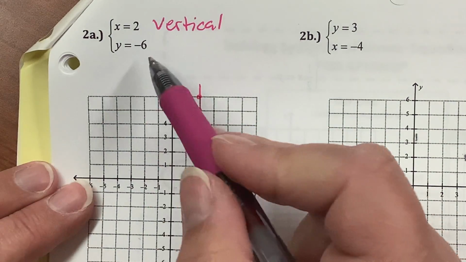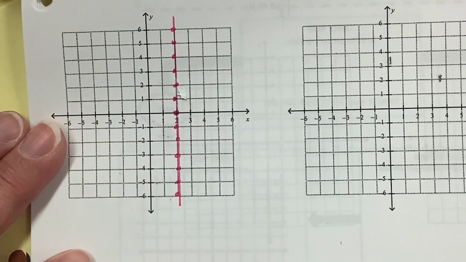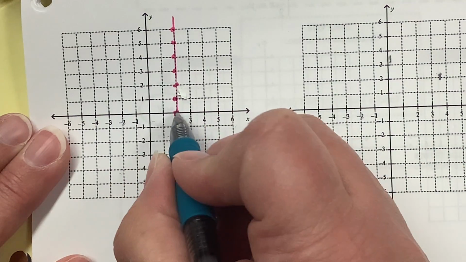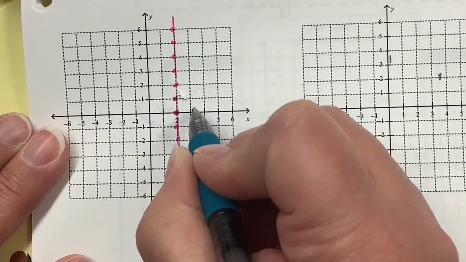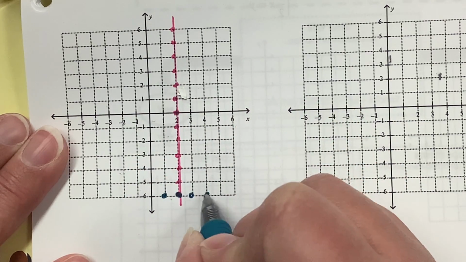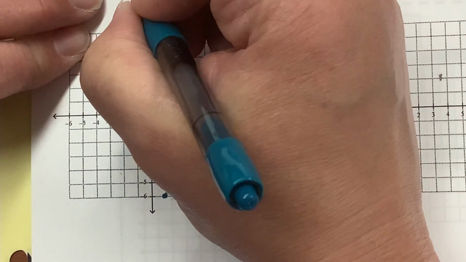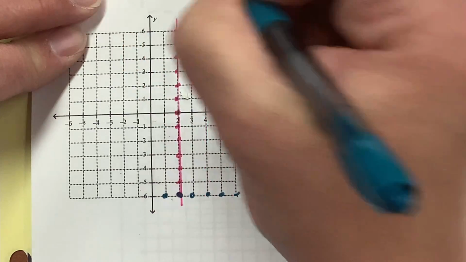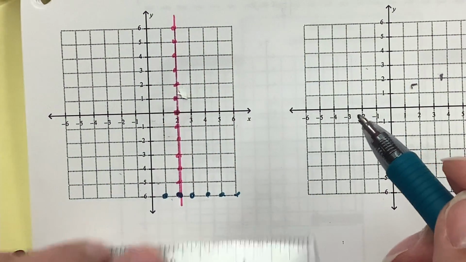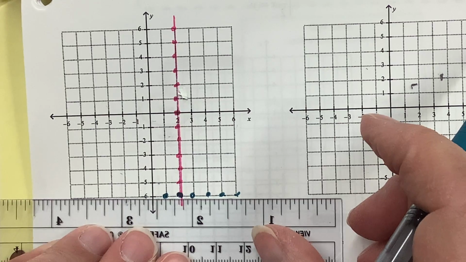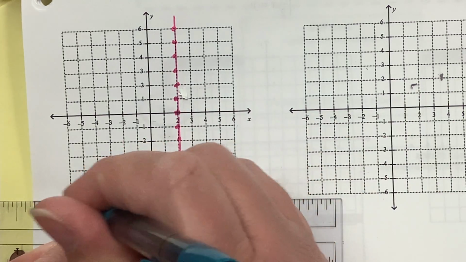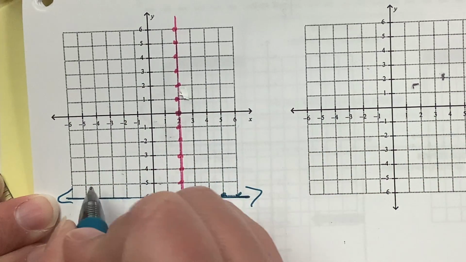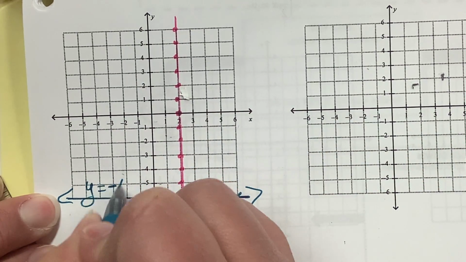Now this one, y is -6. So let's say x is 1, y is -6. x is 2, y is -6. x is 3, y is -6. So I know now that this is the horizontal line. It never intersects, well, it intersects the y at -6. There we go. So this one down here is y equals -6.